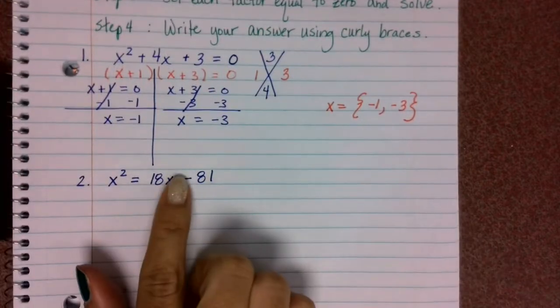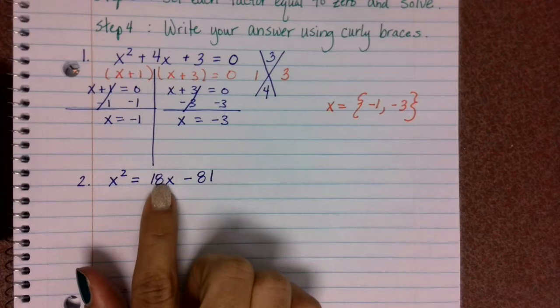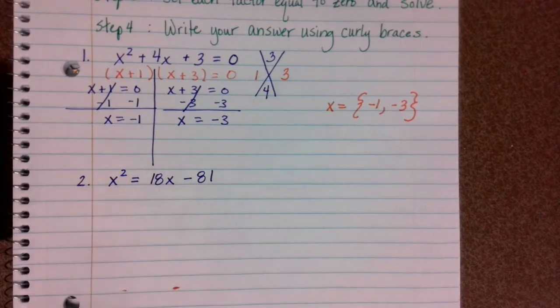That means I need this side to be 0. I have 2 things over here. I've got to move them over there. Do you remember you have to do the opposite to move something across the equal sign?